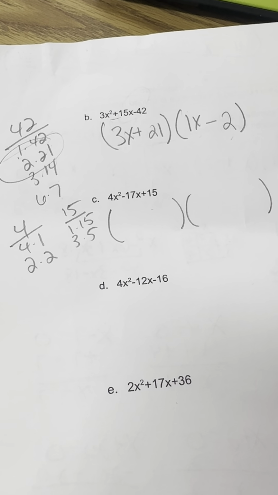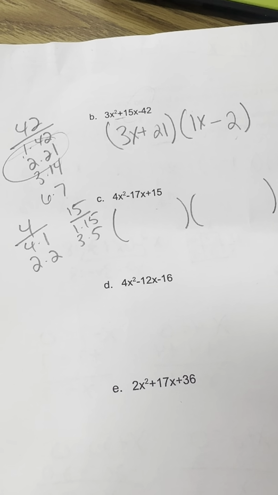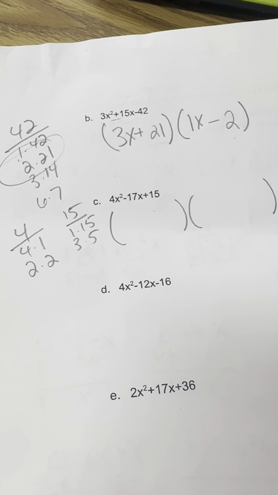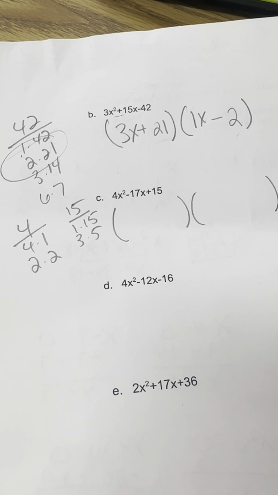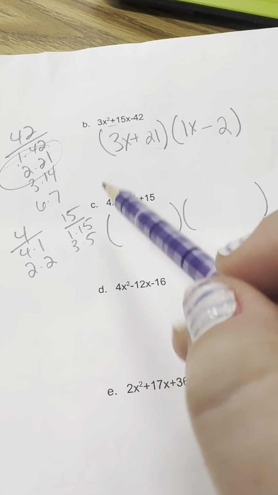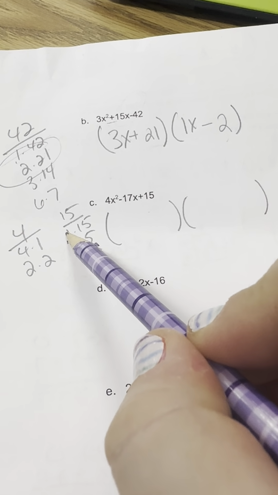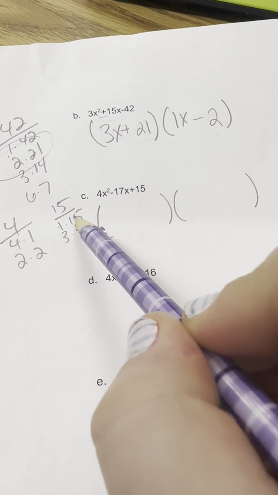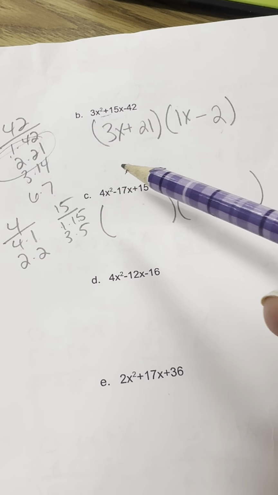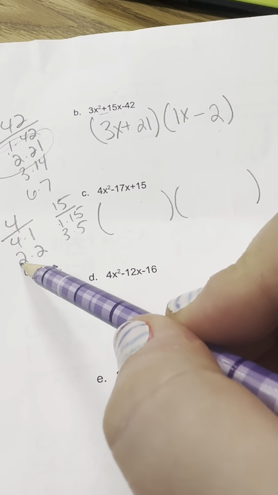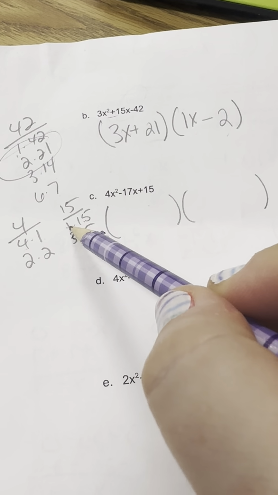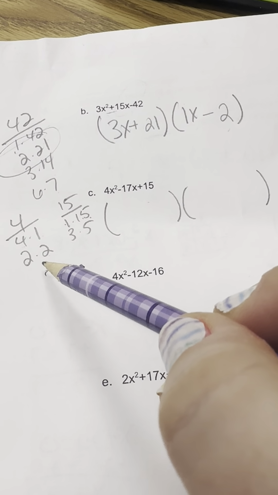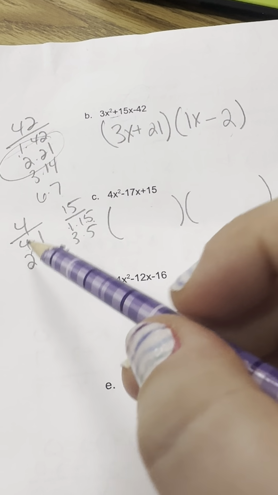I'm going to do the same thing I did before. I'm just going to work with my values to see how they can work together and how to get a negative 17 in the middle. So let's start with the 4. 4 times 1 is 4. 1 times 15 would be 15. 4 plus 15 is 19. That one does not work. I'm going to work my way down. 2 times 1 is 2. 2 times 15 is 30. 4 plus 30, that one doesn't work either.